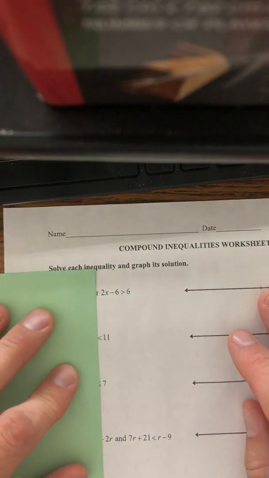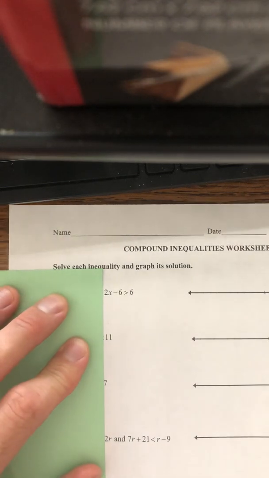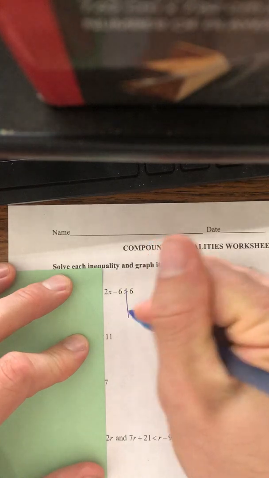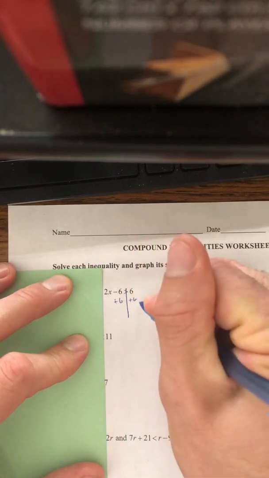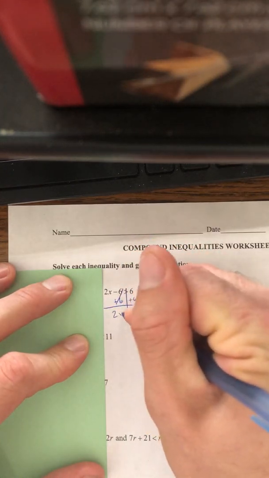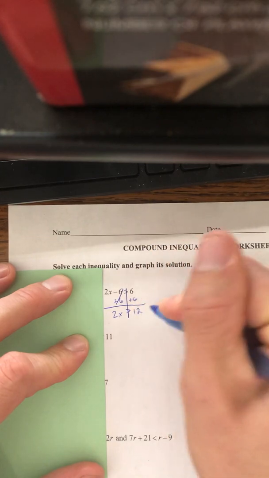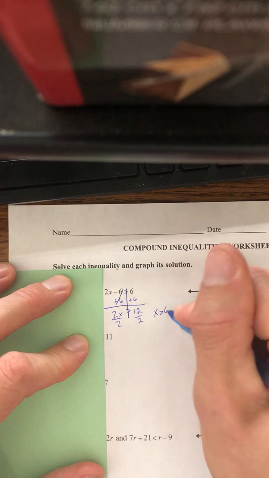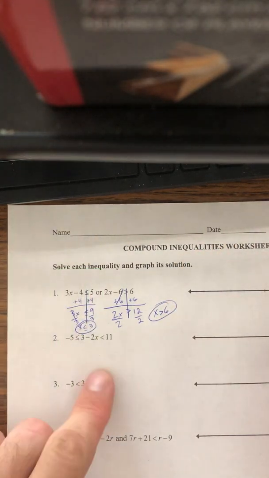I'll cover that up. And I'm left with, over here, two-step, 2x minus 6 is more than 6. So if you add 6 to both sides, 2x is more than 12, and then divide by 2, and x is more than 6. So here are my two numbers.